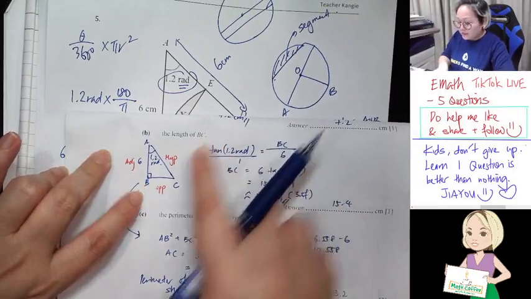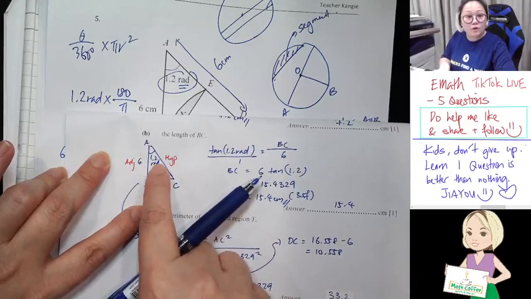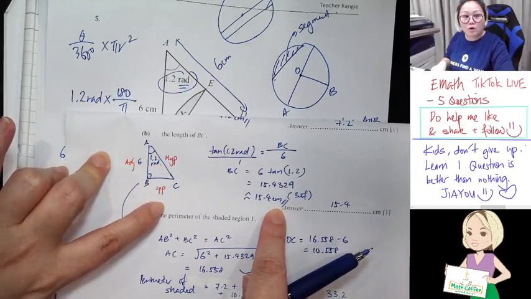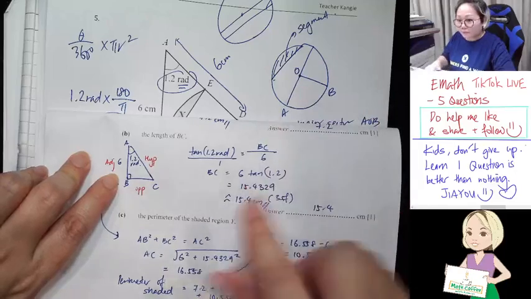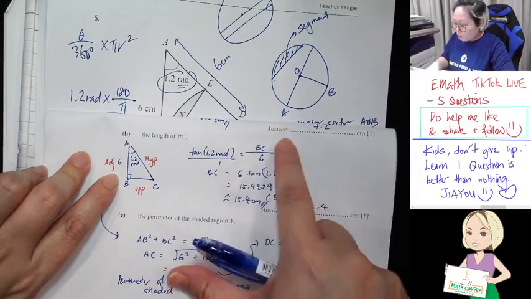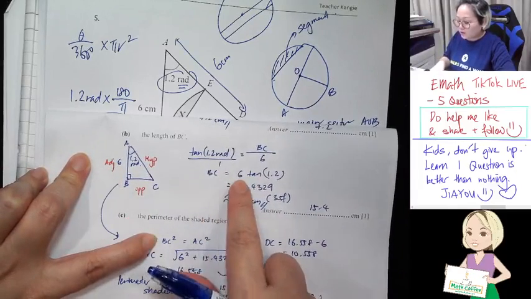They asked to find BC, which is here. I have my radius, which is 6. I have my 1.2 radian. So I have my A, I need to find my O, so it's tangent, O-level math. So tangent 1.2 radian is equal to O over A, BC over 6. Cross multiply, my BC equals 6 tangent 1.2.